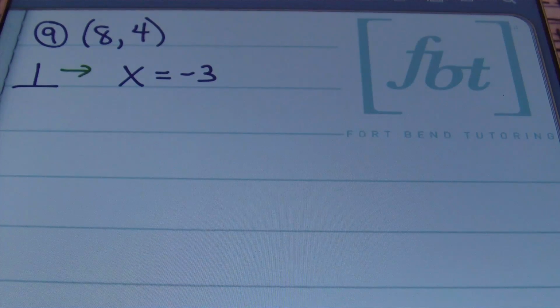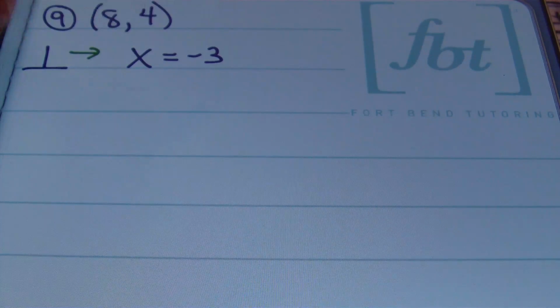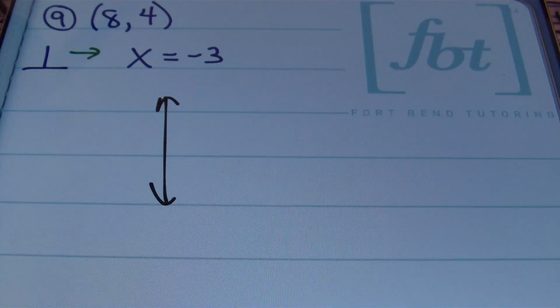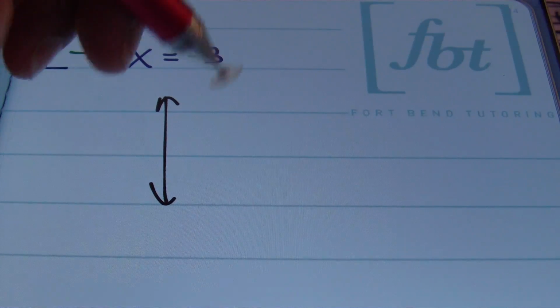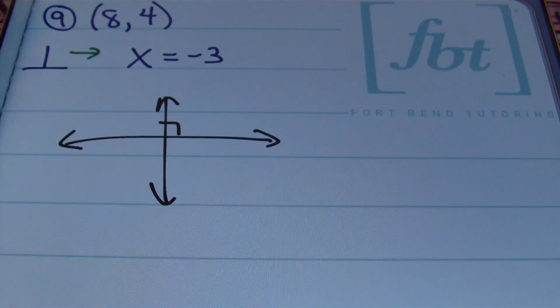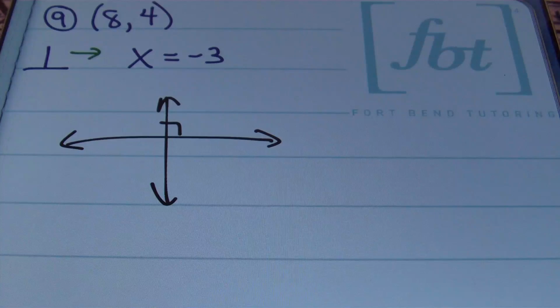All right, so let me give a demonstration. Let's say that x equals 3. Of course, you know it's going to be a vertical line. It's going to look like that. So in order for it to be perpendicular to this line, it has to create a 90-degree angle. So what does that? Well, what does that is a horizontal line. So what we need is a horizontal line, and every horizontal line is in the format of y equals a number.